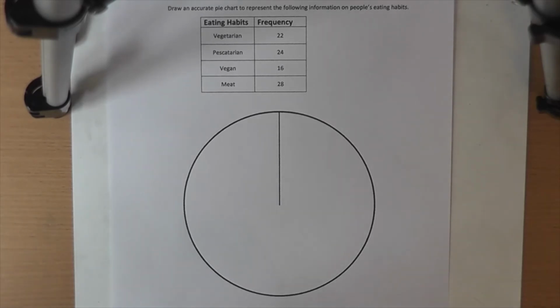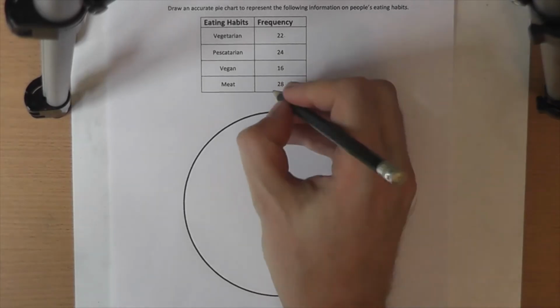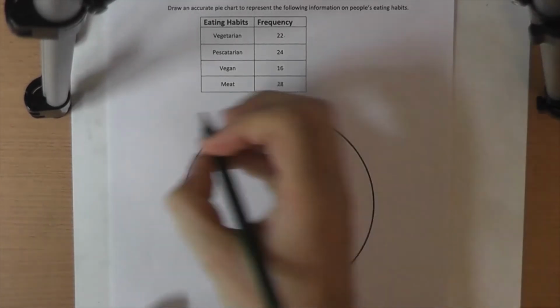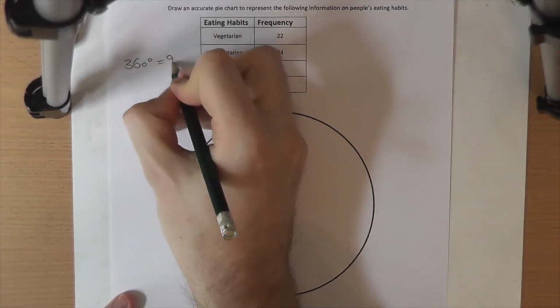To draw a pie chart, we need to know what chunk of the circle each of these groups needs to represent. Well, first thing we need to know is how many people the whole circle represents. So we need to do 22 plus 24 plus 16 plus 28. We need to add those up. So we grab our calculators and we add them up. And we find that they add to 90. So 90 people were asked in total. Now off to the side, I'm going to jot that down as a fact. I'm going to say that 360 degrees is 90 people.